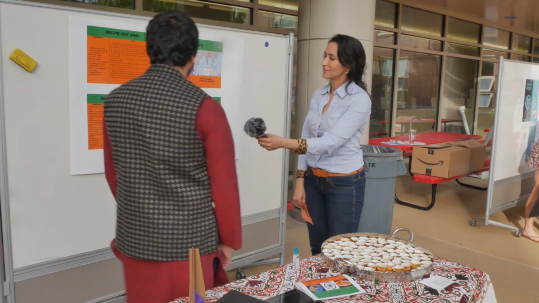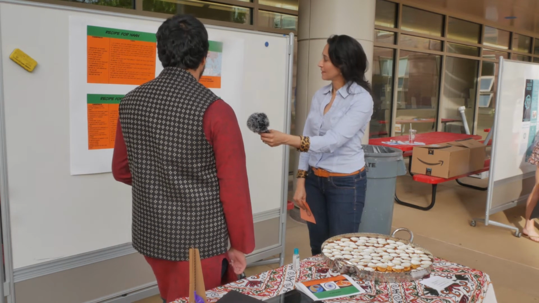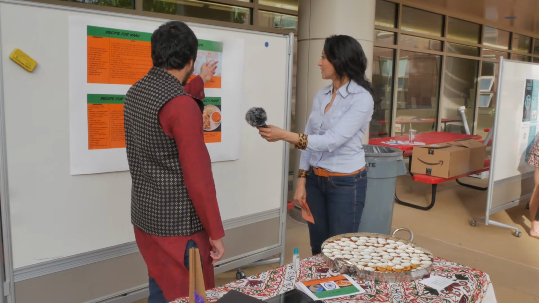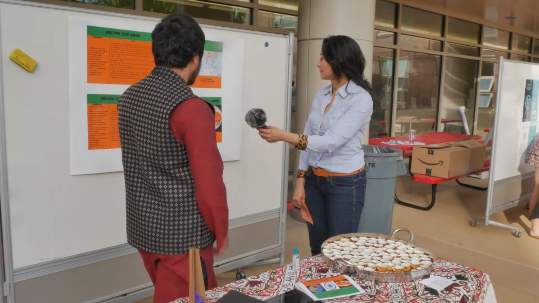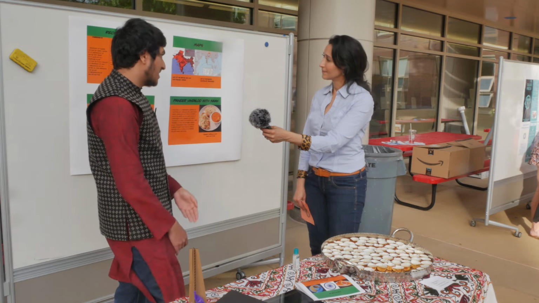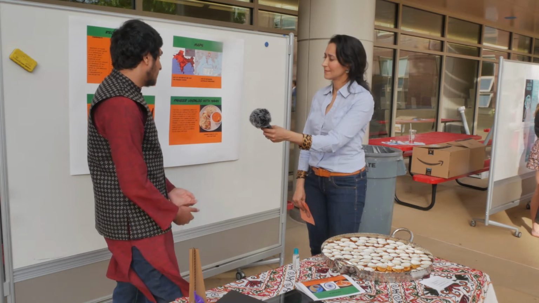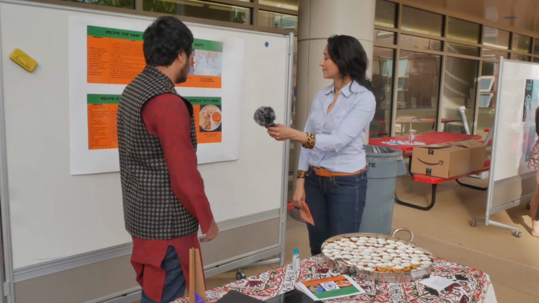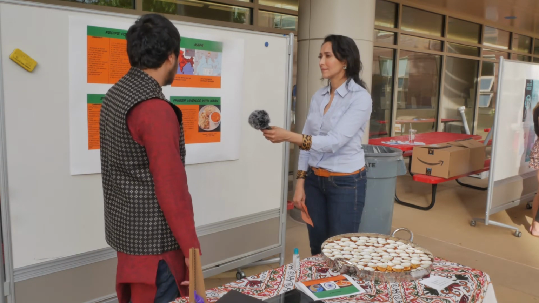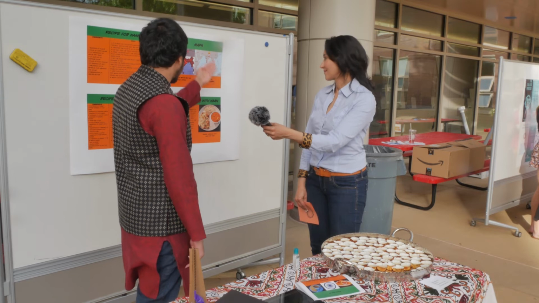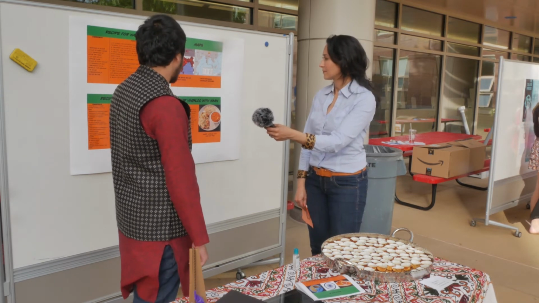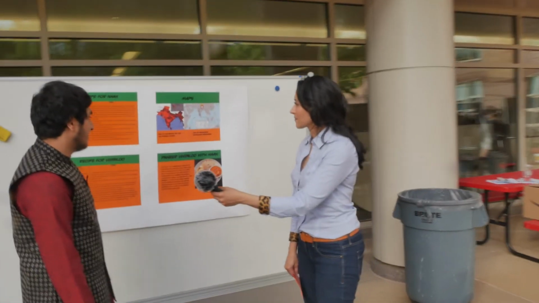So the cuisines I researched for my project were North Indian cuisine, which is from the north over here, and the Southern Indian cuisines. The Southern Indian cuisines use a lot of rice and lentils, while the north uses a lot more flatbread like naan, roti, chapati. And it also has a lot of influence from Islamic cuisine because they came and invaded the country.